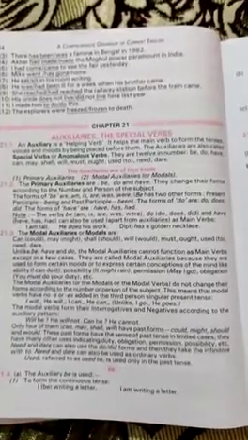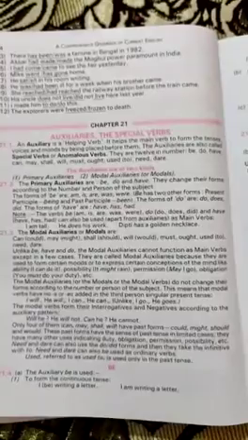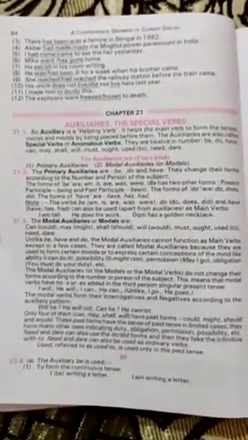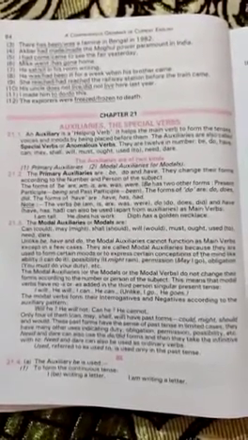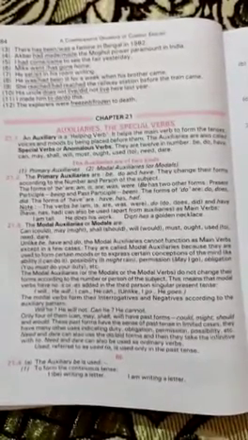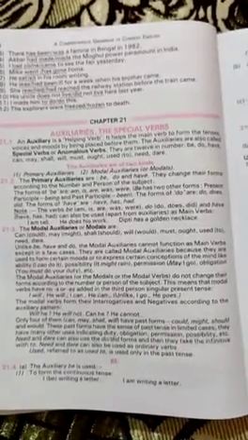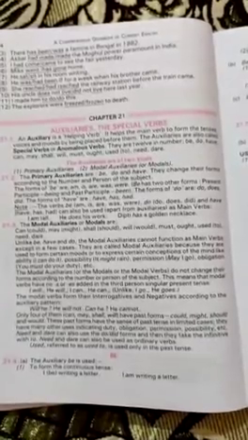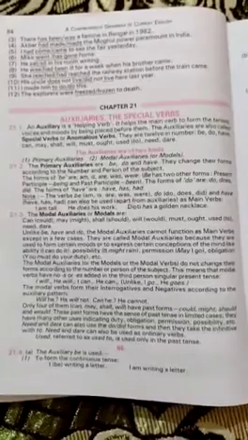Number one, auxiliary be is used to form the continuous tense. So if I say I write a letter, this is simple present, and if I want to say continuous, then I definitely need the auxiliary be form. So it will become I am writing a letter. So let me explain to you first of all what the forms of be are.